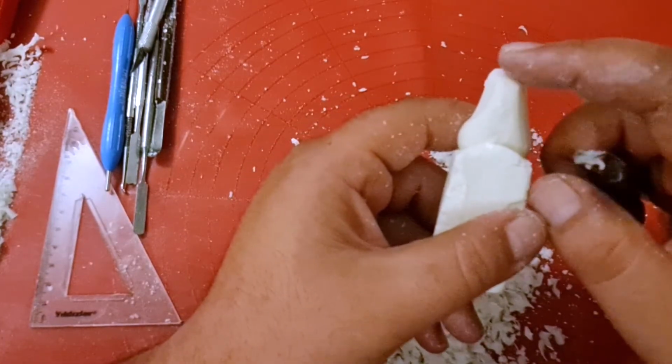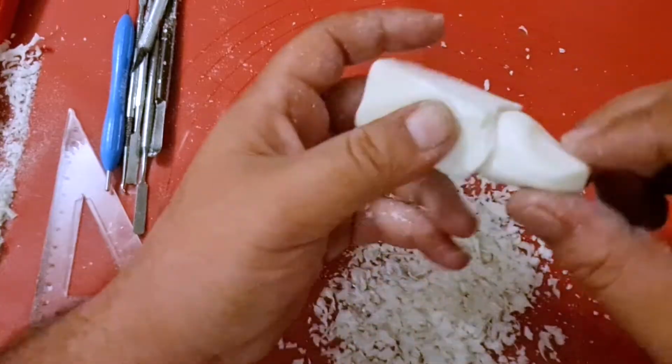So please check the location of the cusp tip.